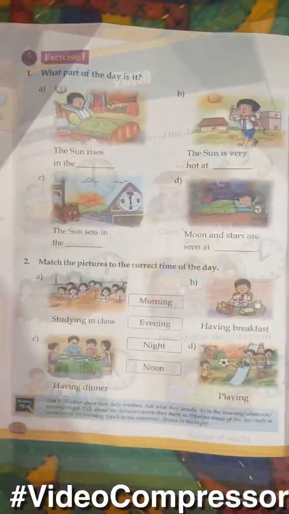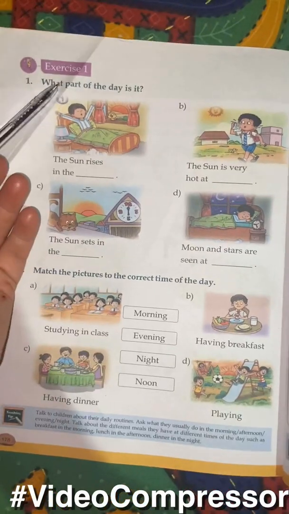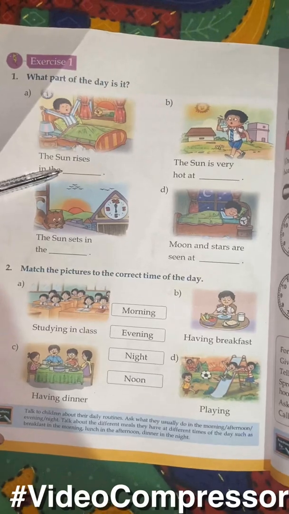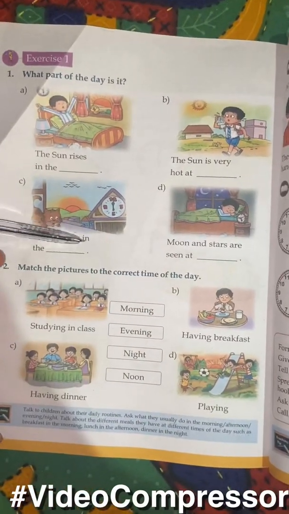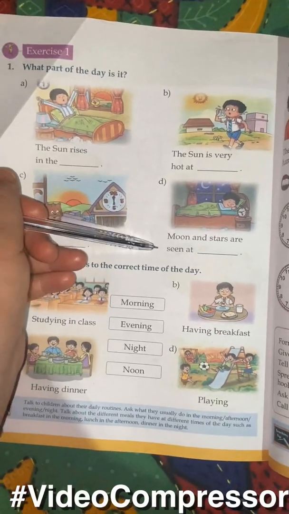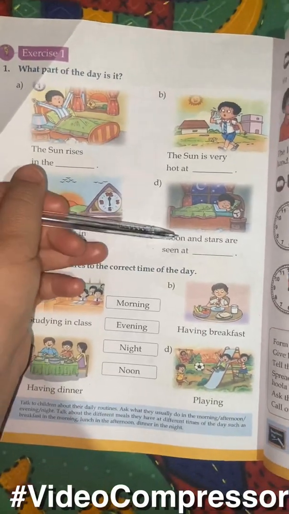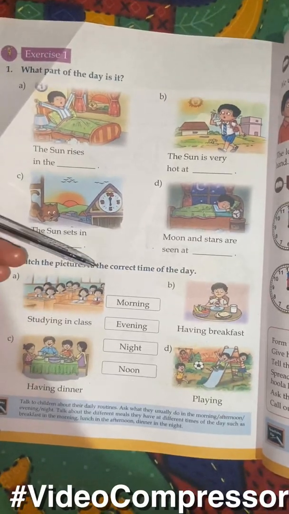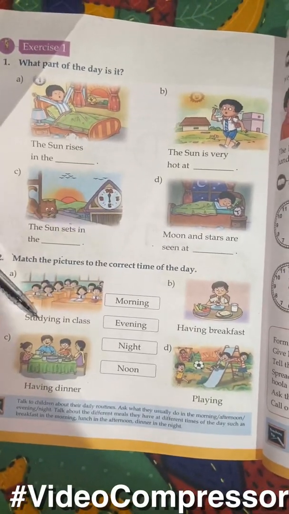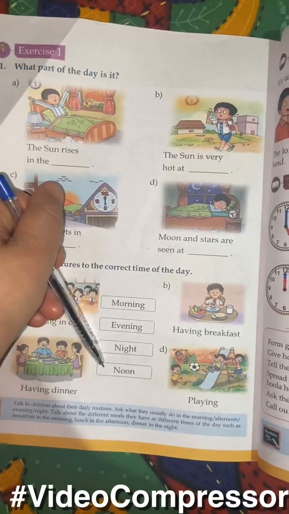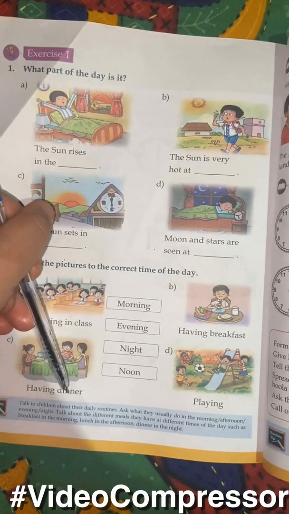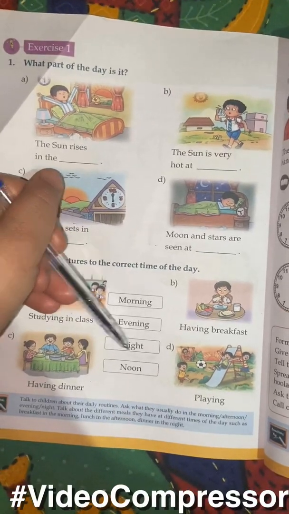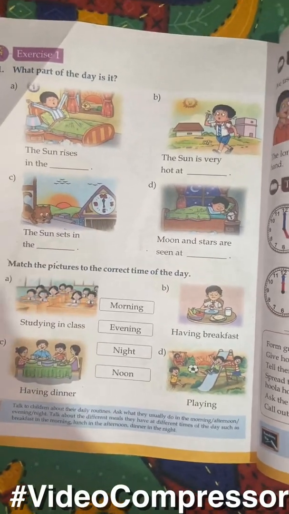Okay, now come to page number 178. What part of the day is it? The sun rises in the morning. The sun is very hot at noon. The sun sets in the evening. Moon and stars are seen at night. Match the pictures to the correct time of the day. Studying in class, noon. Having breakfast, morning. Having dinner, night. And playing, evening time.